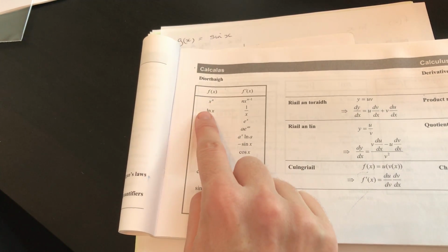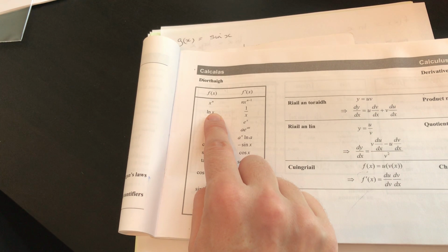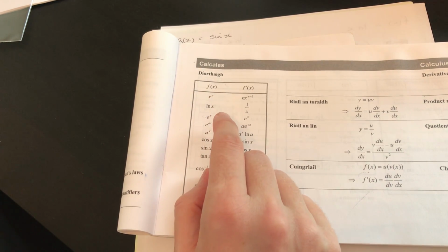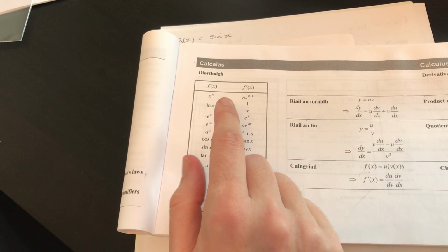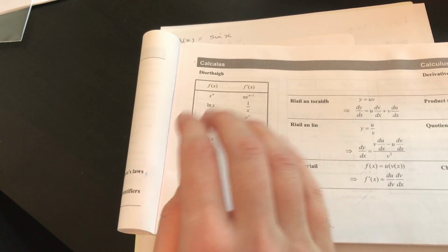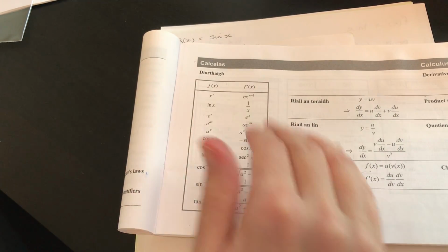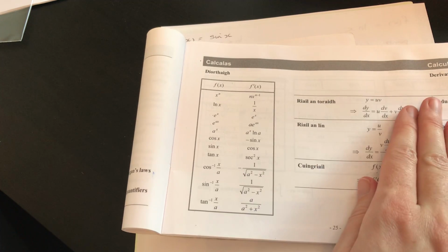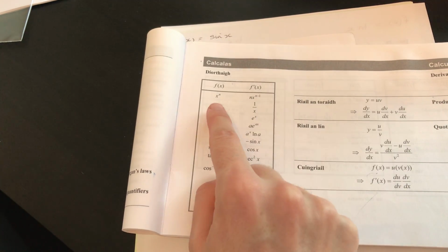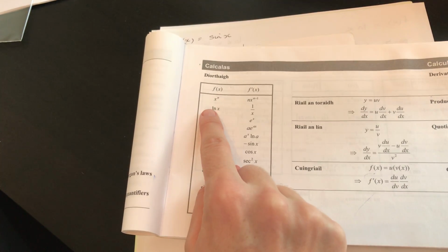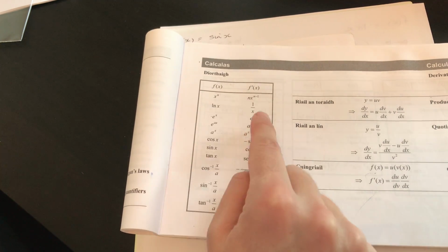What is here is ln of a variable, not ln of 2 times a variable or ln of a variable squared. If it doesn't look like this, we'll have to go to the other side of the page. But if it does look exactly like this, it's very straightforward. If f of x is equal to ln x, then the differentiation of it is 1 over x.